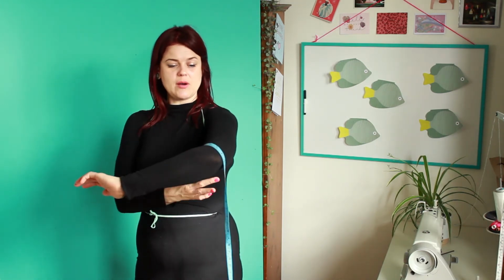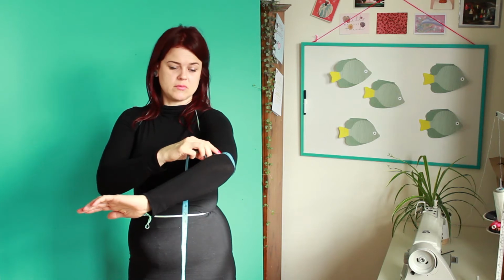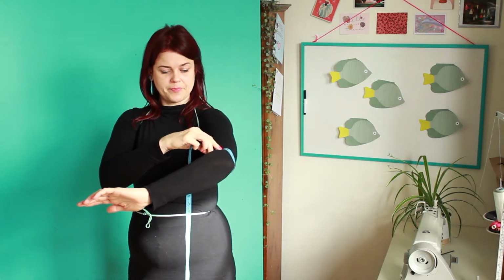To measure your elbow, I would suggest bending your arm slightly. I call this the Barbie arm because that's how she stands. Make a slight Barbie arm and then measure around your elbow just like you did with the top arm. This just gives you a bit of wiggle room so that you don't make your sleeve so tight you can't bend your arm or like put your arm up and things like that.